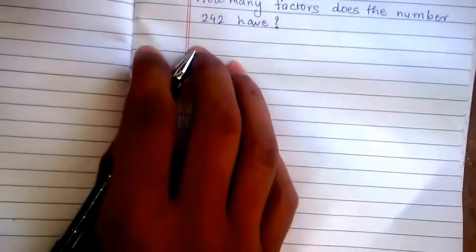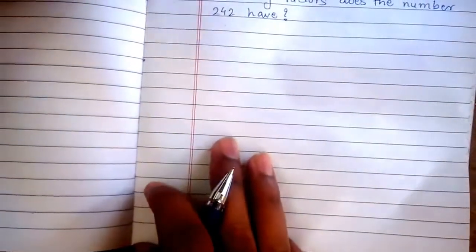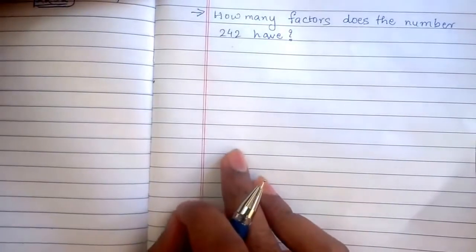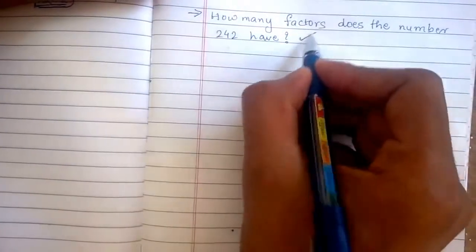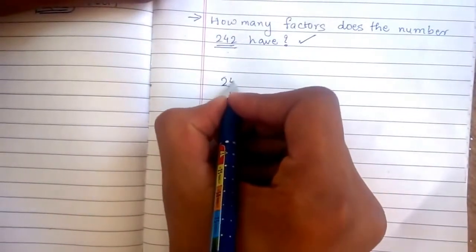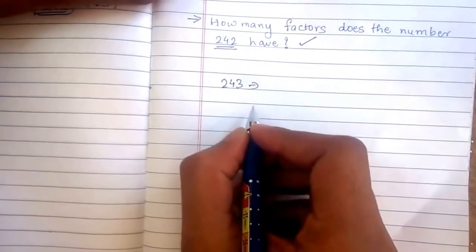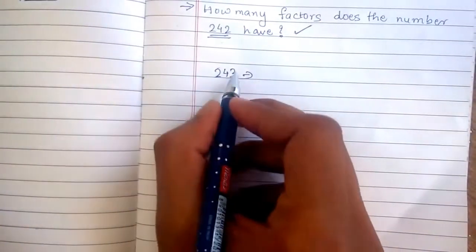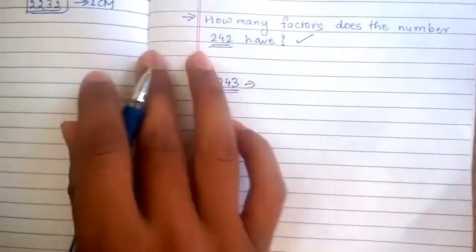The next question: how many factors does the number 242 have? To find the number of factors, we have to write this number as a prime factorization. We have to use prime factorization, split up this number and write it.